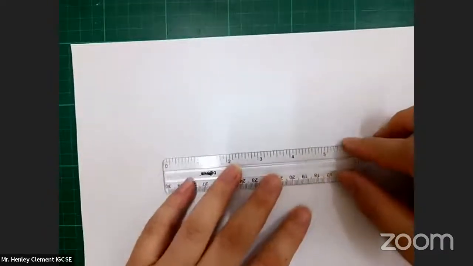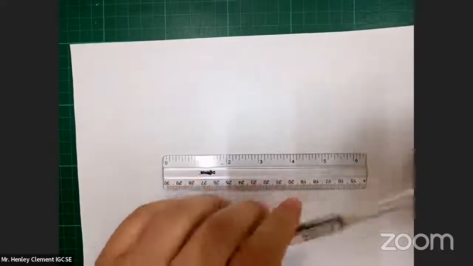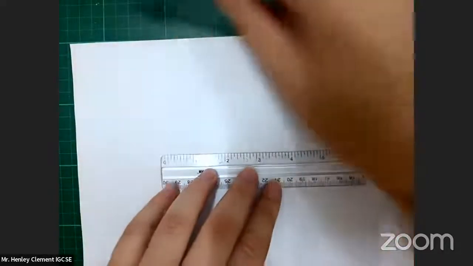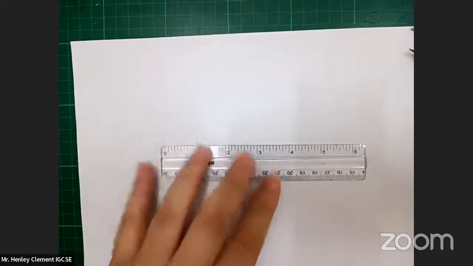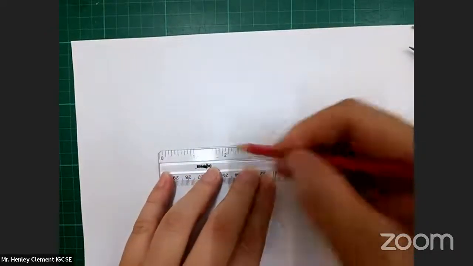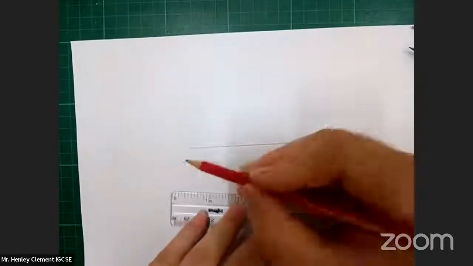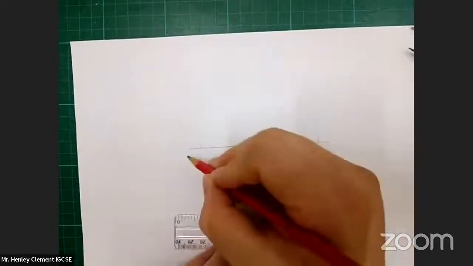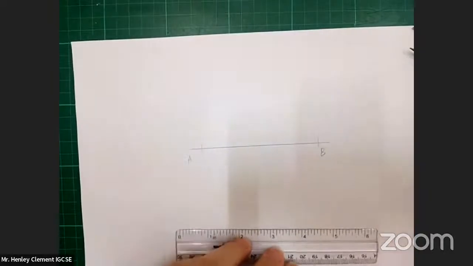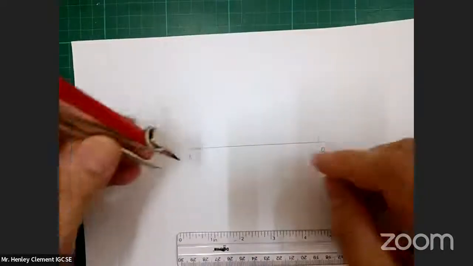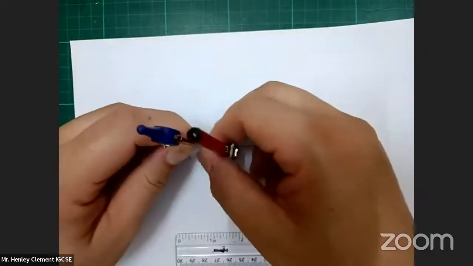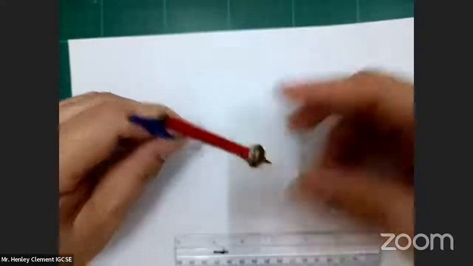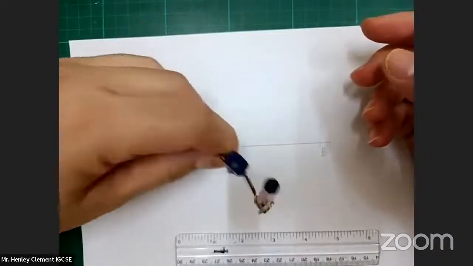If you want to bisect the line, this is a line with points A and B. You can find the center, but to find it, we just need to open out our compasses, a pair of compasses.